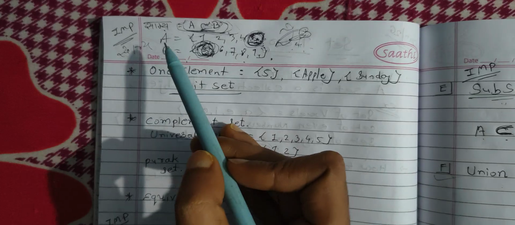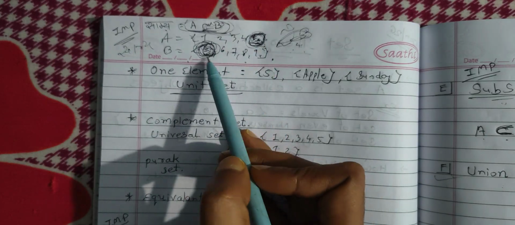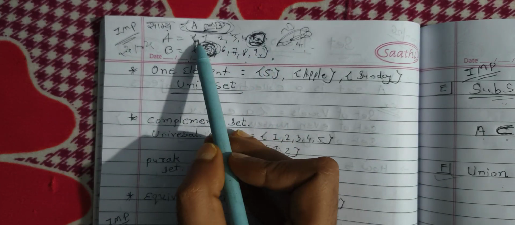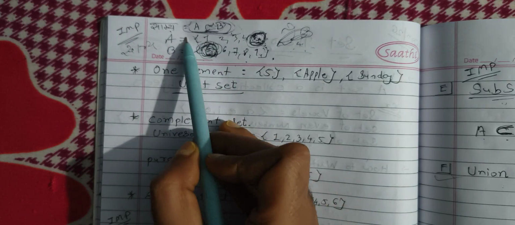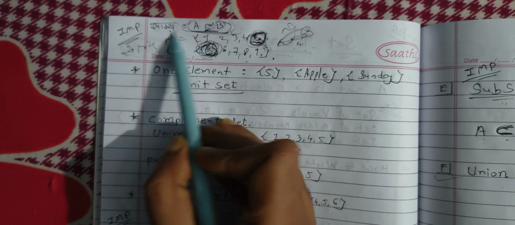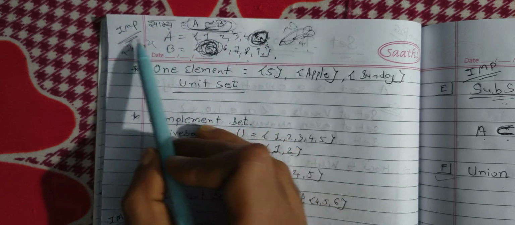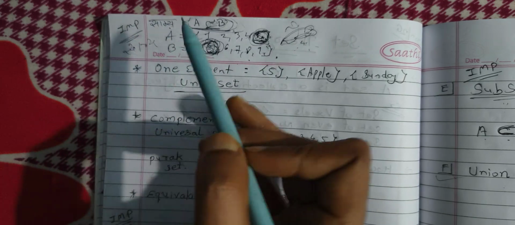Okay, I am again telling you, if only one element is same in both the sets, then it is a Samya Gan. Okay, Samya set. Hindi Gujarati Samya set. This is what I have found from my way.